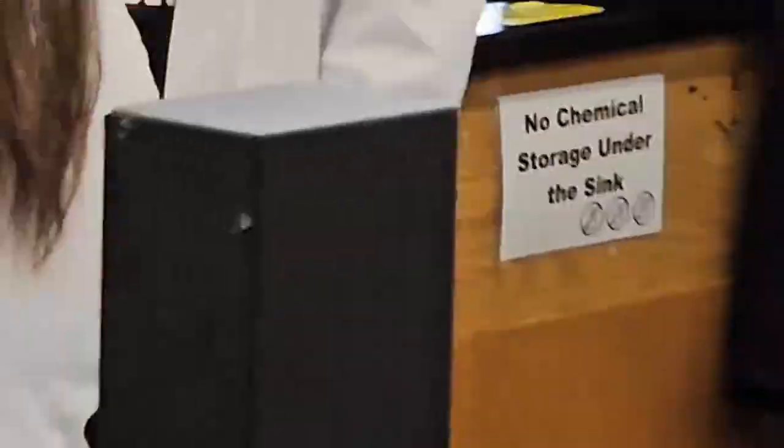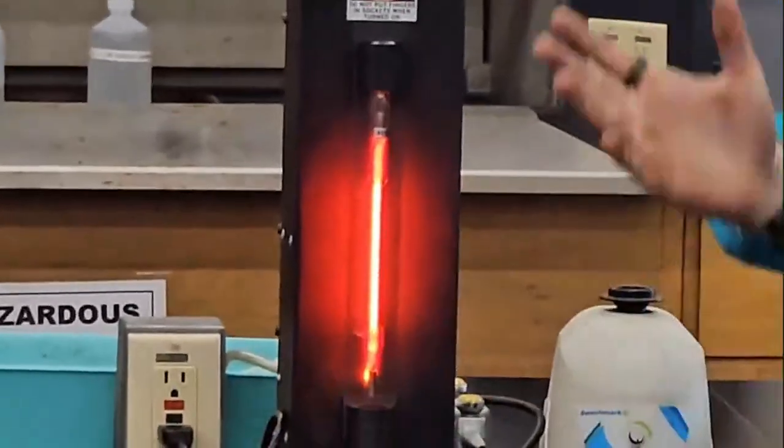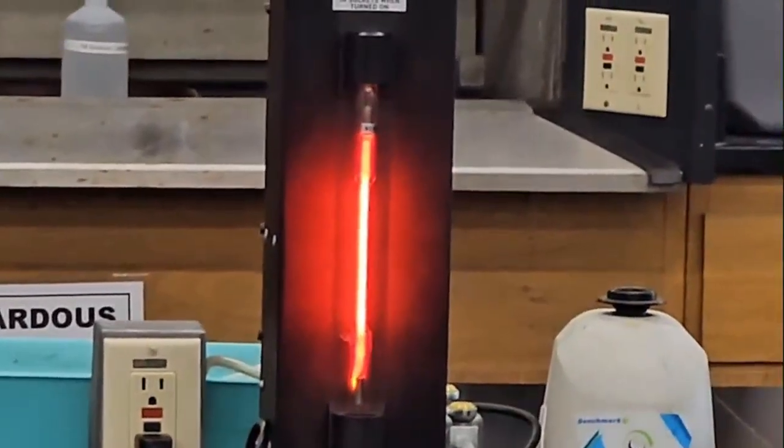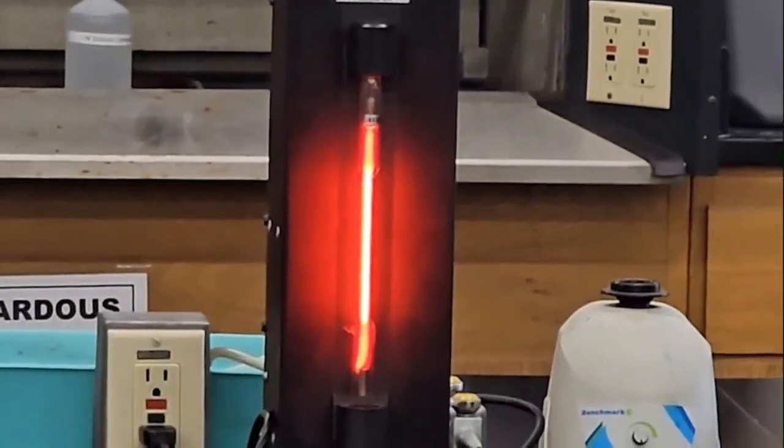So this is only one of the things you can do to neon. Neon can also be excited to other levels, right? Ready, set. It's almost too bright for me to stand next to, right? So this is a pure neon gas. This is neon, one of the elements.